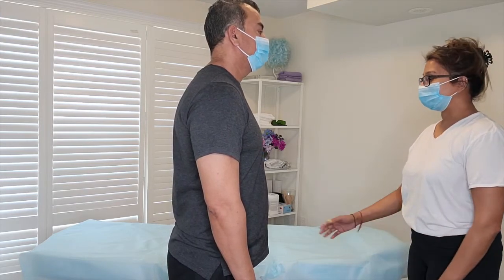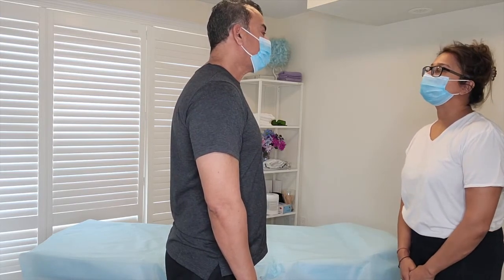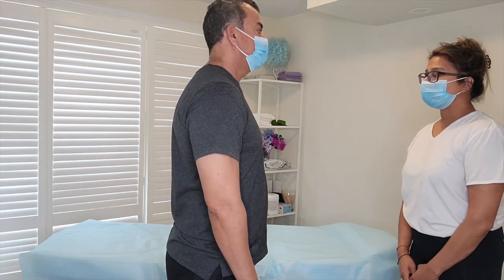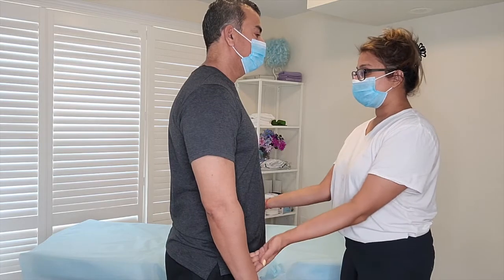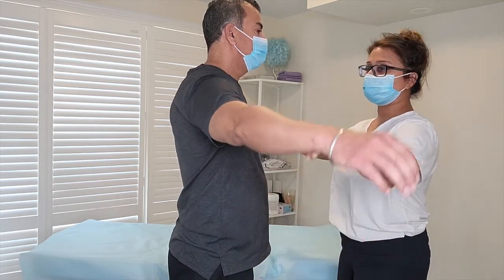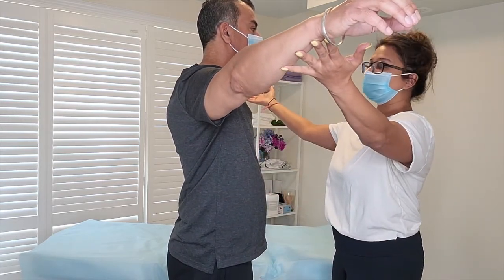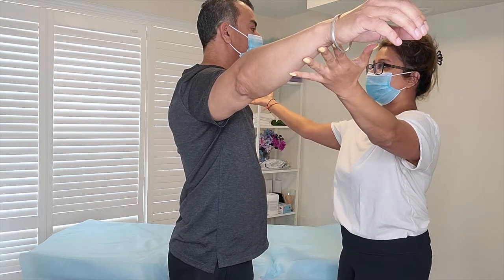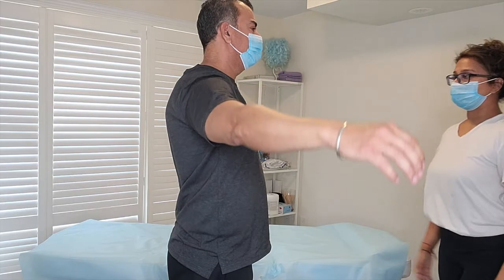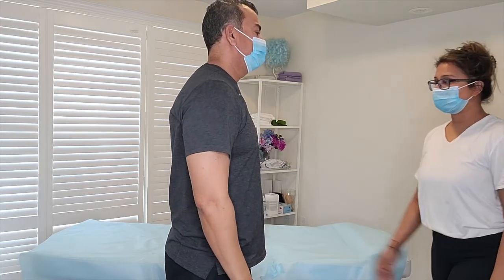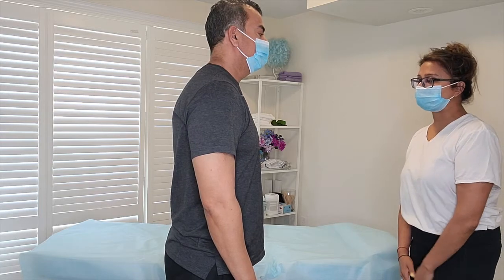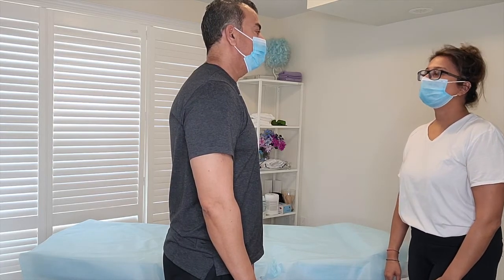So the first one I'm going to be doing on you is called the drop arm test. With that one, we're going to take your arm straight up to 90 degrees. I'm going to be holding it so you can just relax. As soon as I let go, try to bring your arm down slowly, okay? I noticed that your affected arm did come down faster, so definitely there is some kind of weakness. Was there pain? Yes. Okay, perfect.